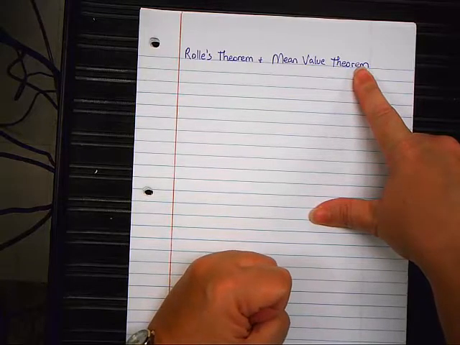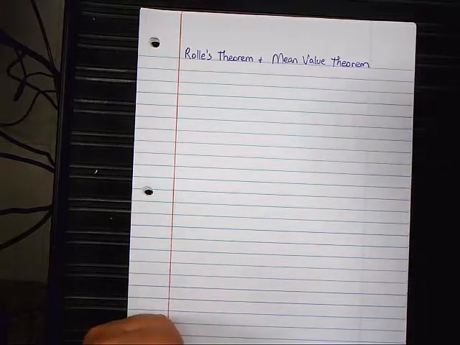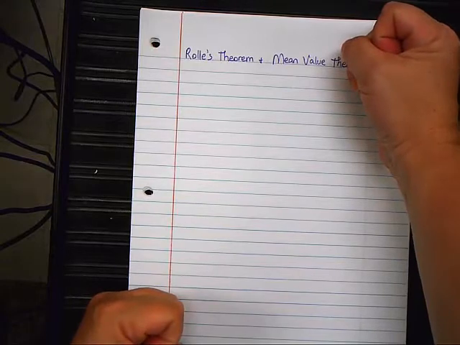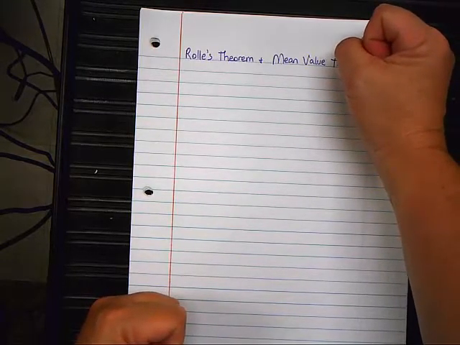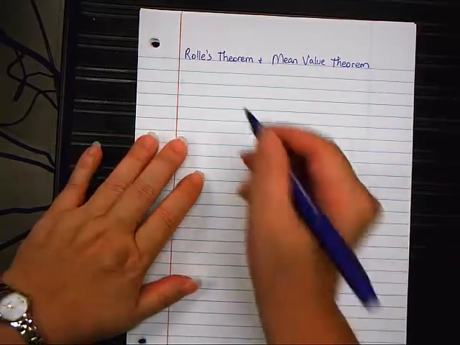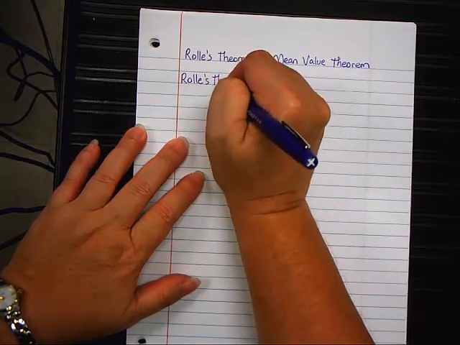The extreme value theorem: the extremes are like the highest and the lowest you can go. If you've got a continuous curve, you're going to have a definite highest point and a definite lowest point. That's what the extreme value theorem says. Today is going to be the mean value theorem. You've got to be able to keep the three of them straight. We're going to start with Rolle's theorem. It's rather simple to do.